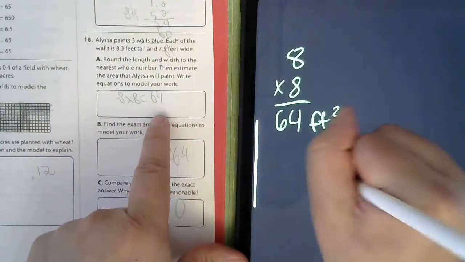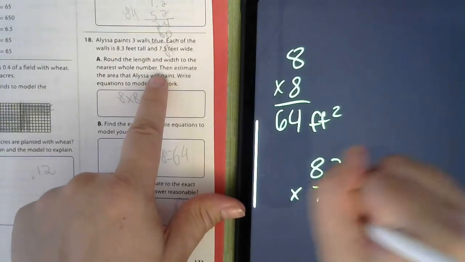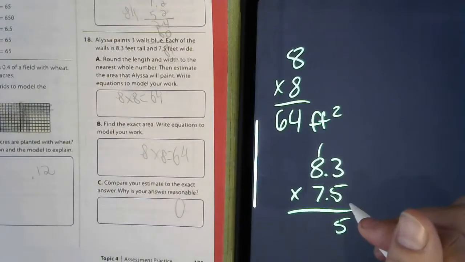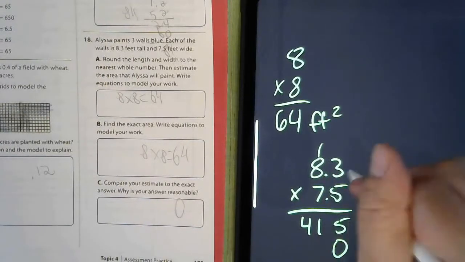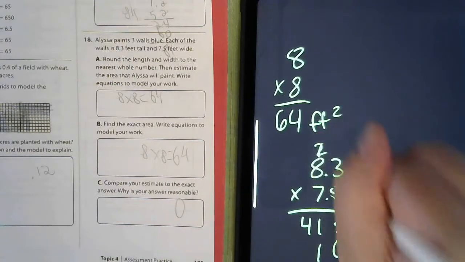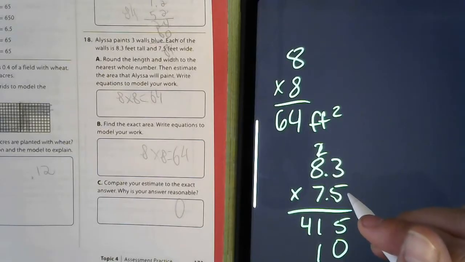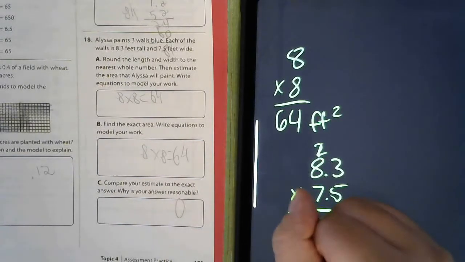We can do that. We have 8 3/10 times 7 5/10. So 5 times 3 is 15. 5 times 8 is 40, plus 1 is 41. Add a placeholder 0. 7 times 3 is 21. And 7 times 8 is 54 plus, or sorry, 56 times 2, yikes, is 58.